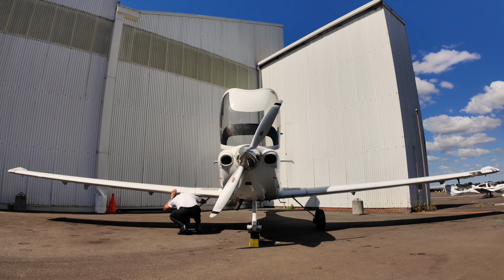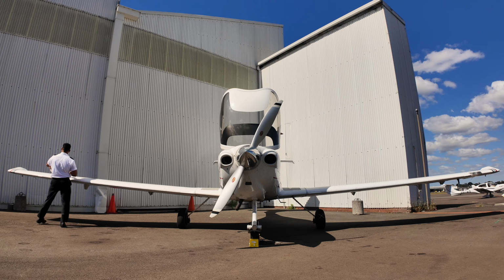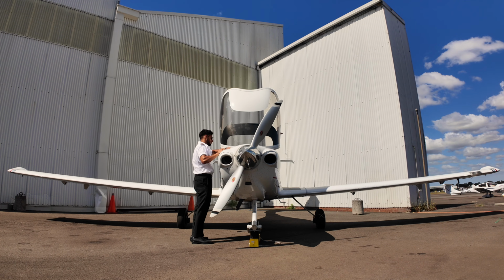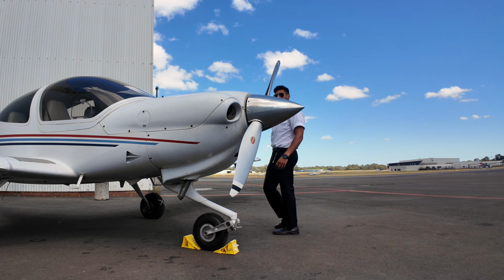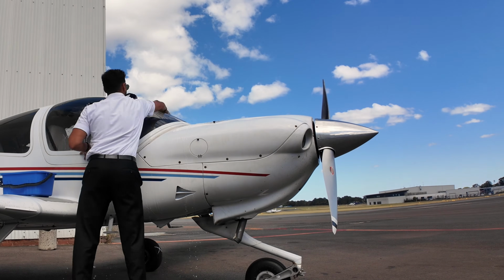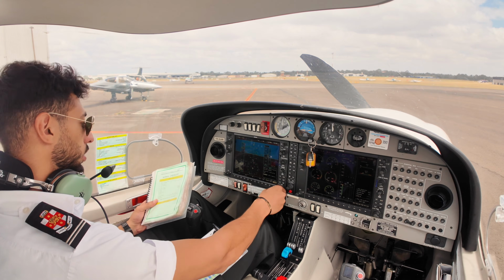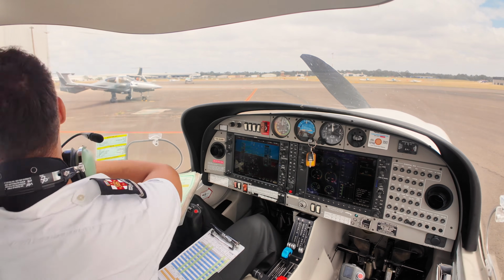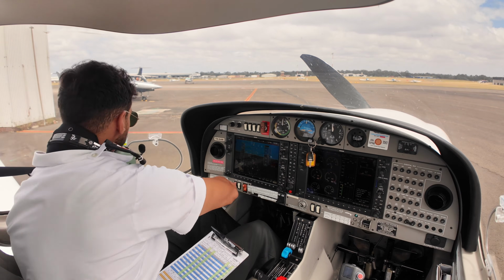So over here, as you can see, I'm conducting a fuel drain where we actually drain some fuel from the aircraft wings to check for any contamination and to make sure the fuel is good, as well as the oil. We check that we have the correct amount. We clean the aircraft, we check all the wings, all the propellers. Door latch and alerts are checked. Pre-start checklist is complete. Conduct the start procedure.